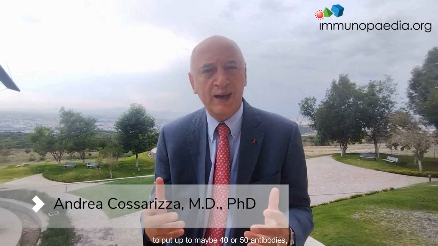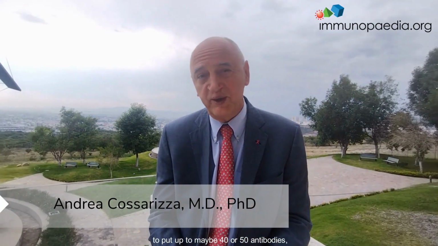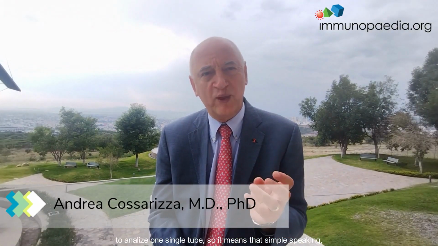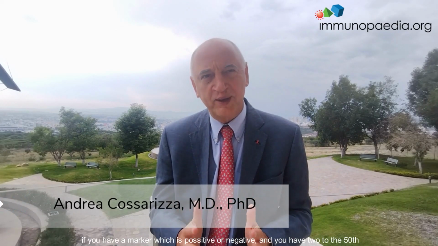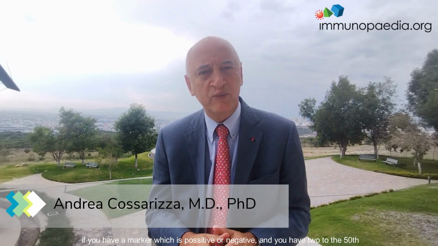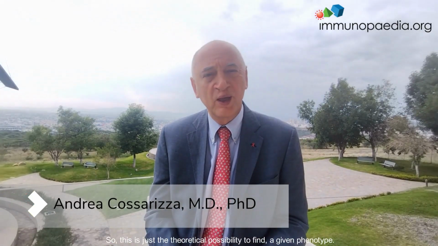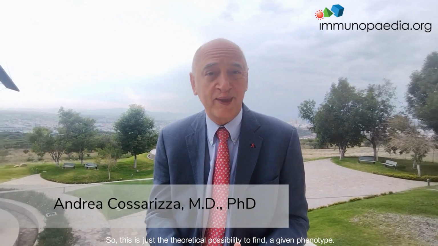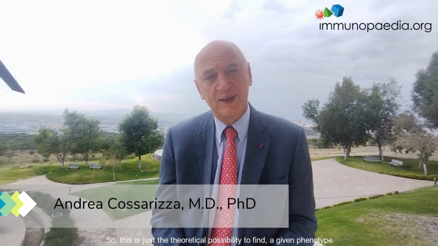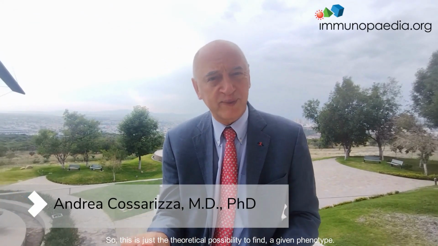Because nowadays, as I mentioned, we have the possibility to put up to maybe 40 or 50 antibodies to analyze one single tube. So it means that, simply speaking, if you have a marker which is positive or negative, you have 2 to the 50th possible different populations, which is an incredible number. So this is just the theoretical possibility to find a given phenotype.